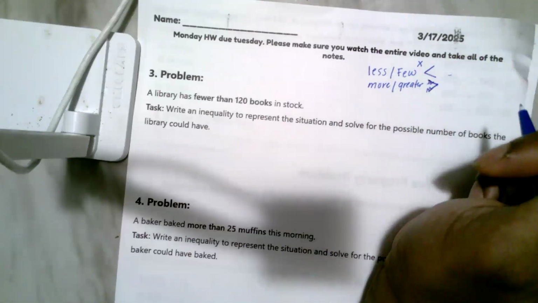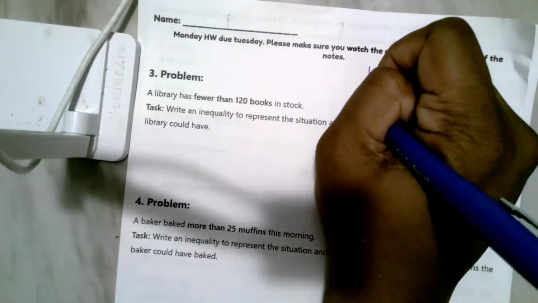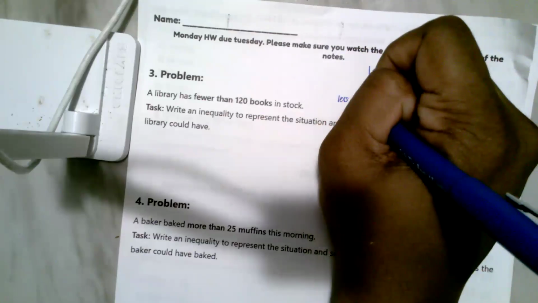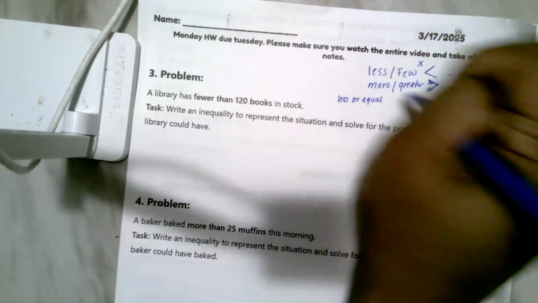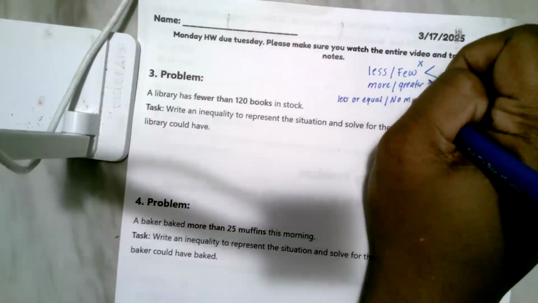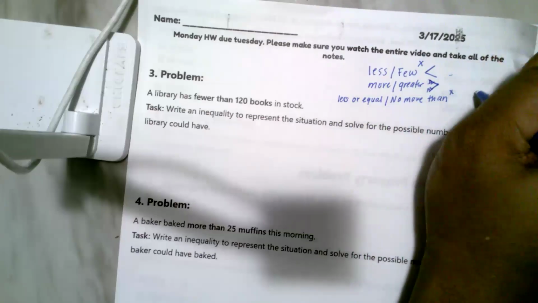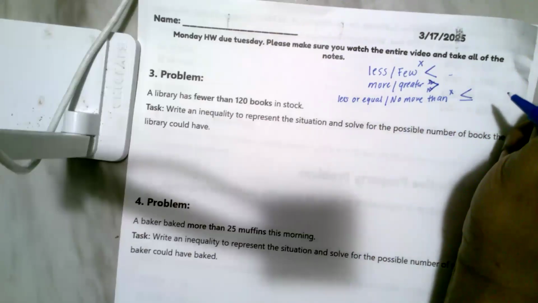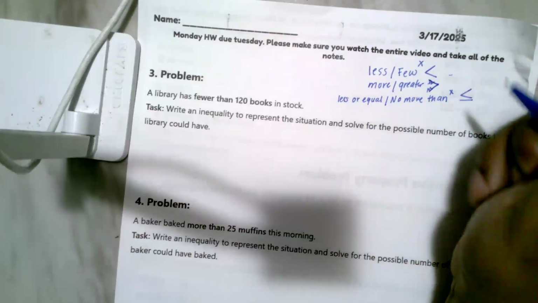But then this is the most important part because it could be less or equal, right? Or no more than. When you have something you're talking about and it's less than or equal to, or no more than, that means it's talking about the number and everything less than the number.